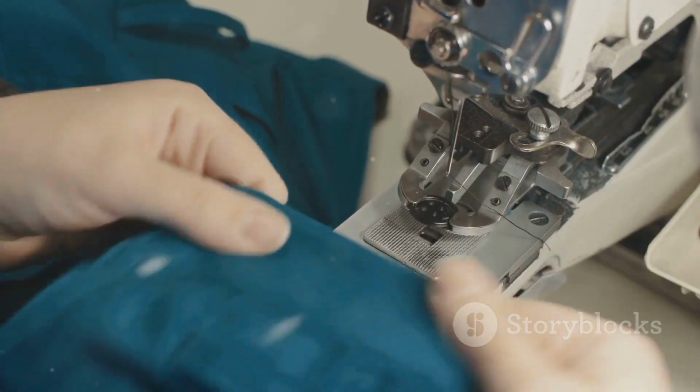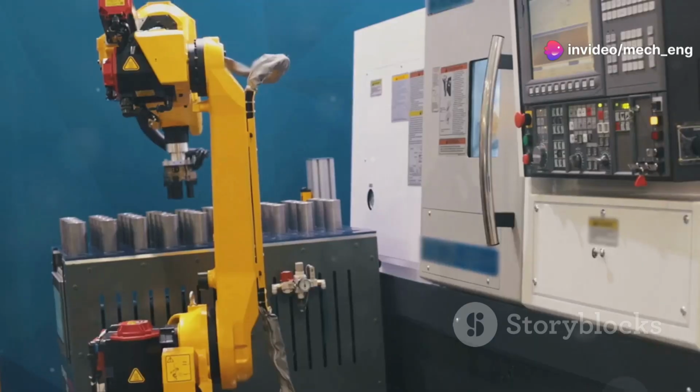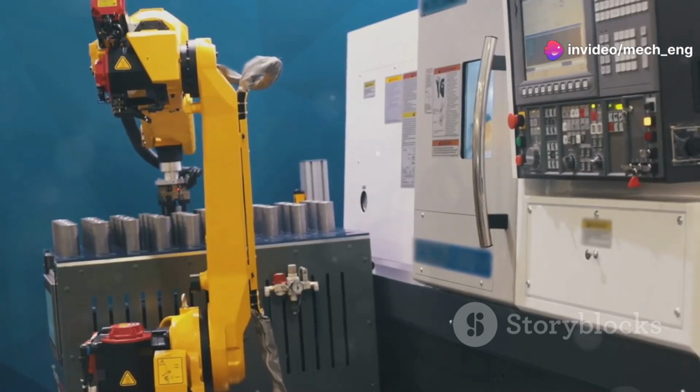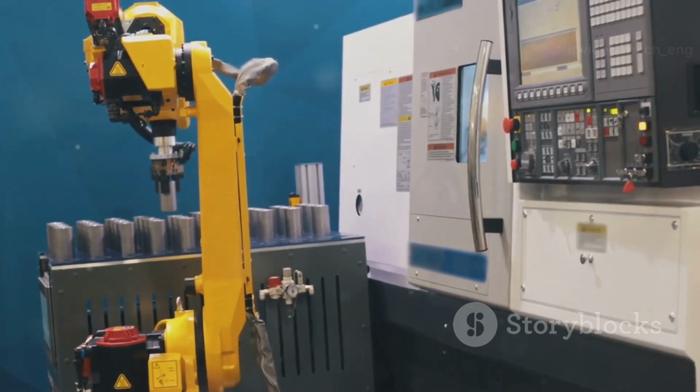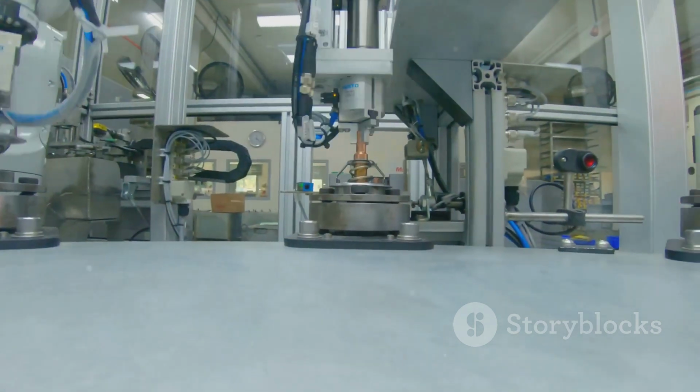Another example is the process of sewing a button onto a garment in the fashion industry. The purpose of single technological processes is to achieve precision and repeatability in a specific task. They are often highly automated and rely on specialized equipment.